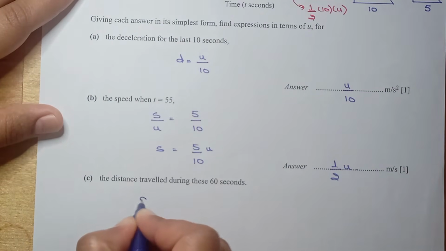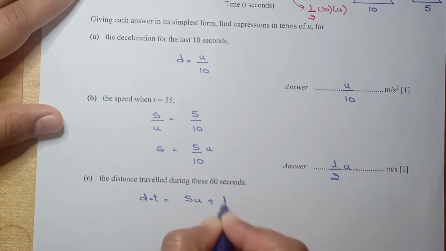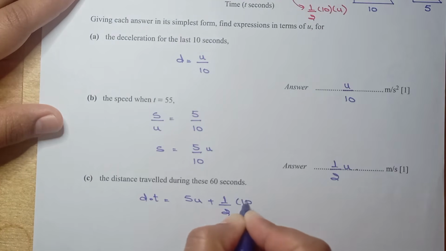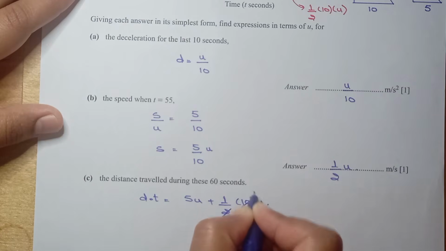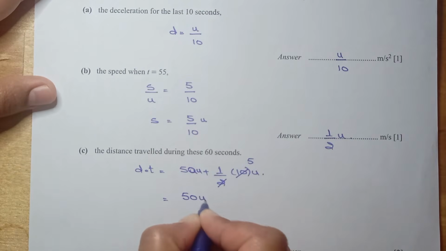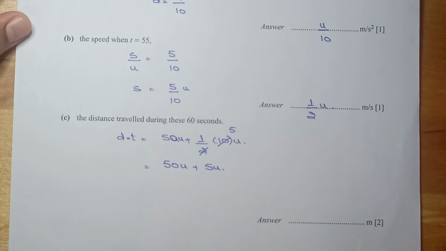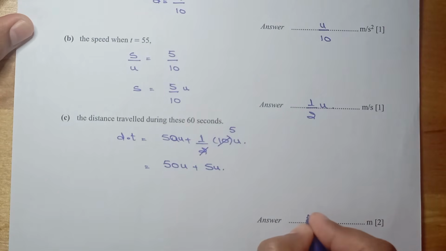So the distance traveled is the area under the curve, that is 50u plus 1 by 2 times 10u. 2 times 5 is 10, so it's 5u. 50u plus 5u. So the total distance traveled during these 60 seconds is 55u meters. So that is the last question of our paper.